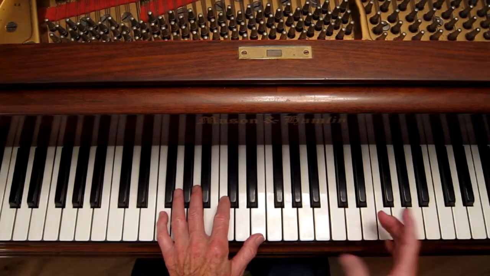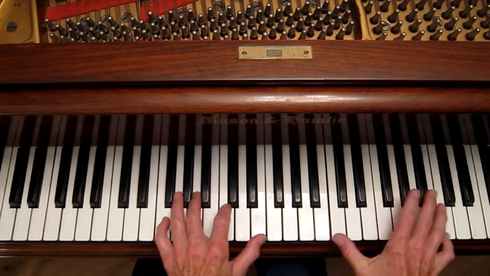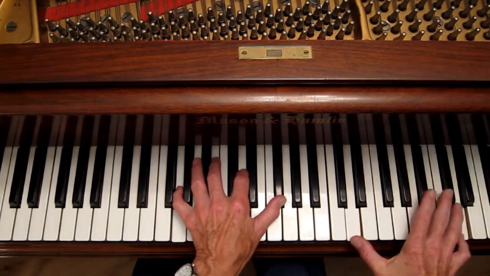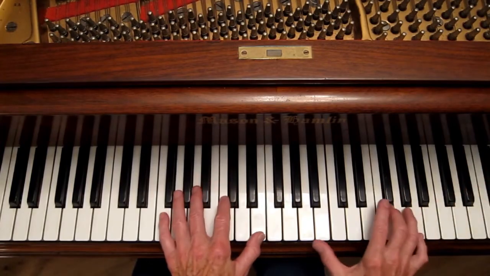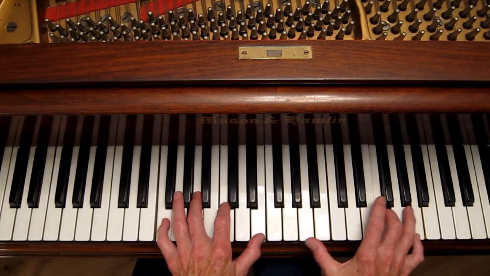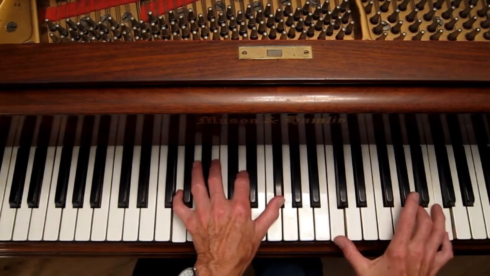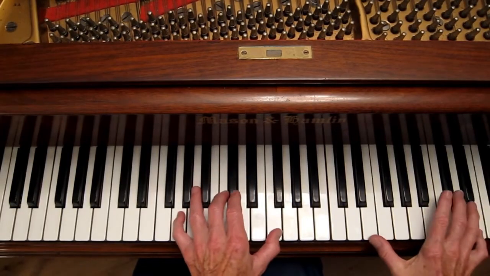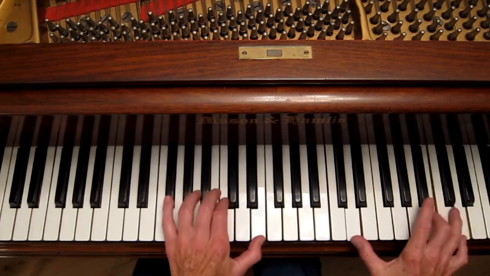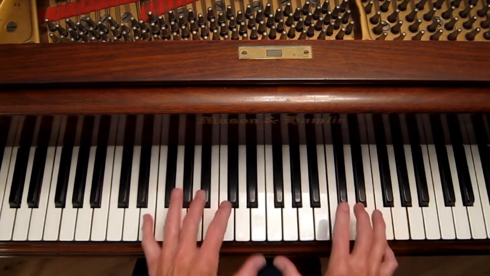And the other thing you can do is you can play melodies in octaves, like this, and you can also support them with maybe another harmony. I'm putting another harmony note in there besides the octave. So we get this big sound.